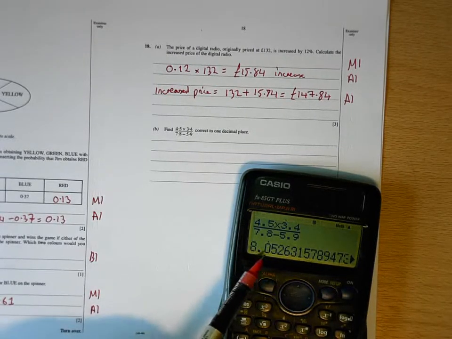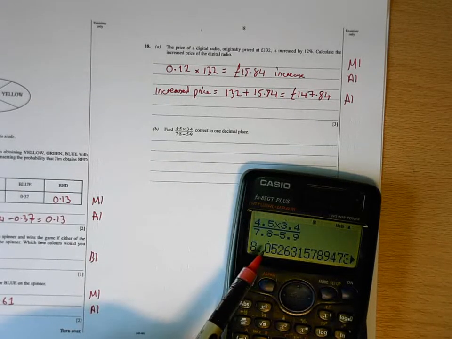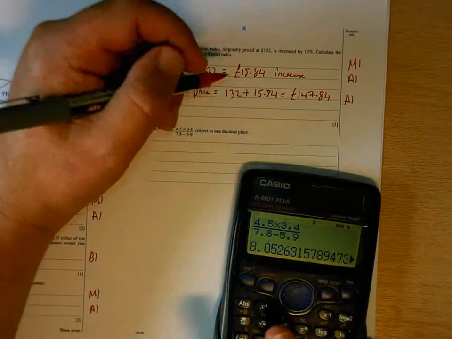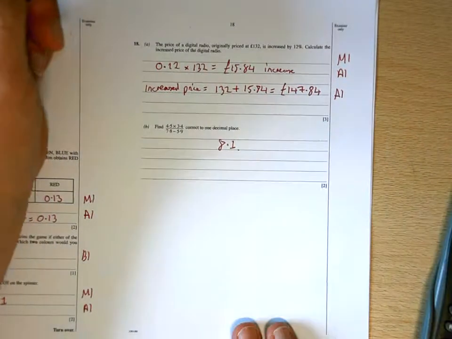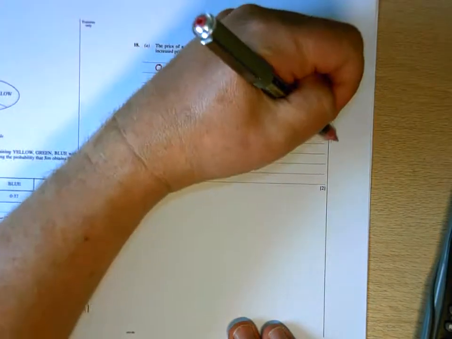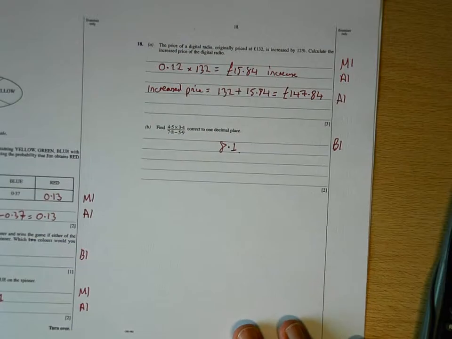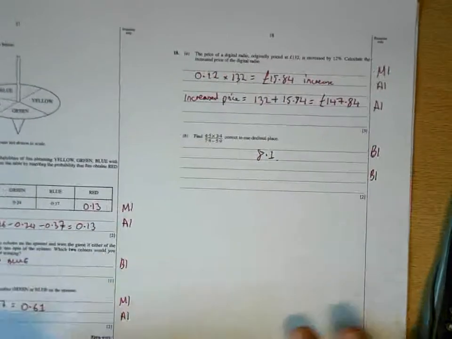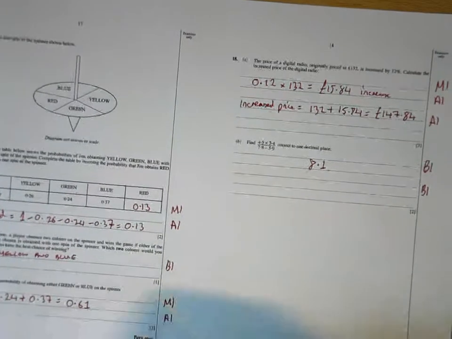So 1 decimal place is the 0, but you look at the next digit along. If it's 5 or more, it rounds up, so that's going to be 8.1. So you get 1 mark for 8 point something, 1 mark for the correct rounding. Total for the page, 510.